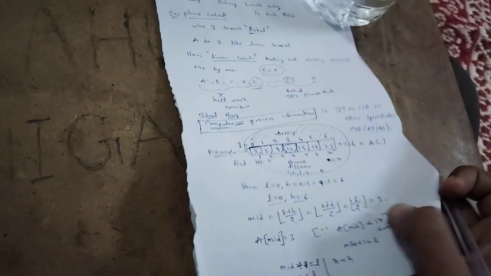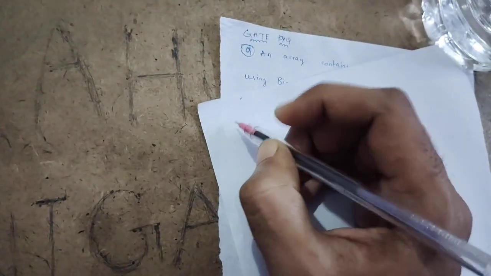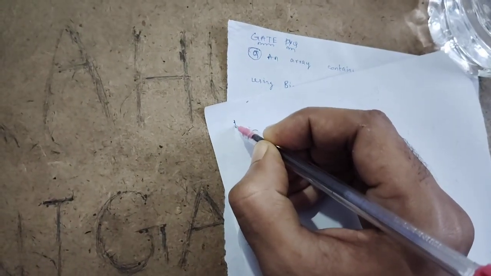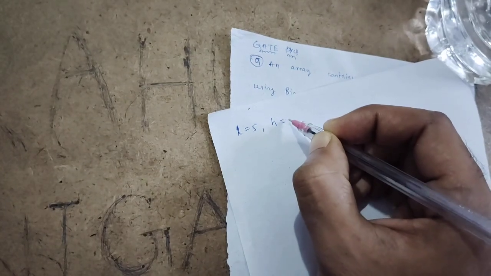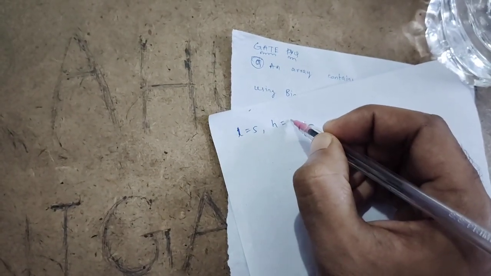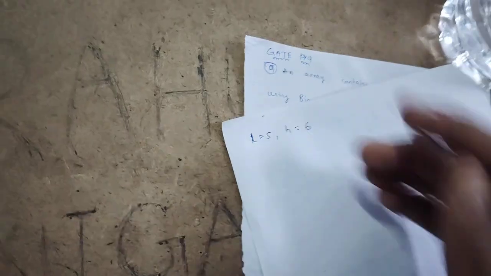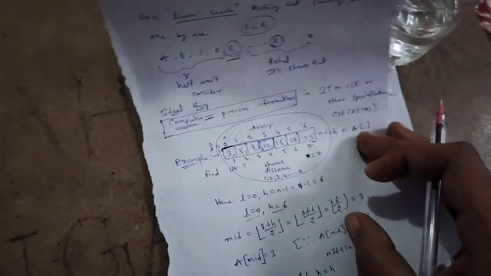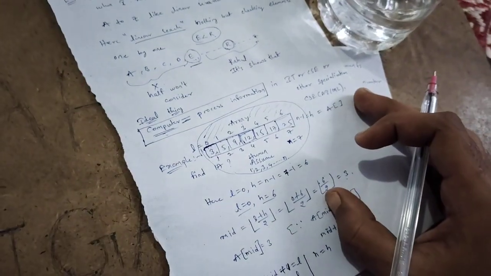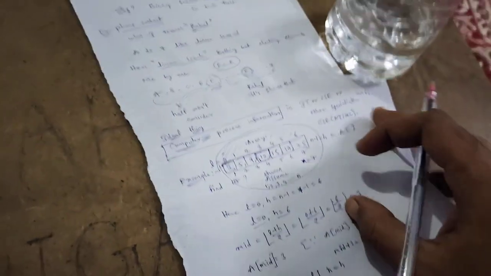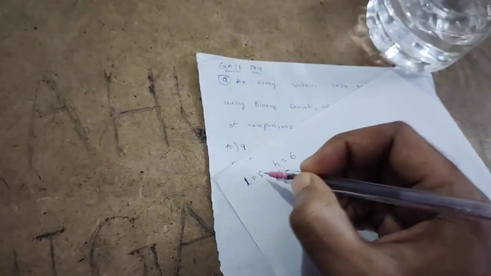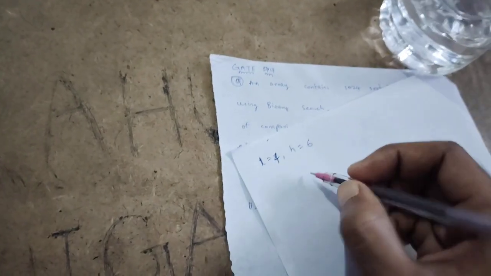So we get L equals 5 and H equals... Okay. Yes, we got 4.